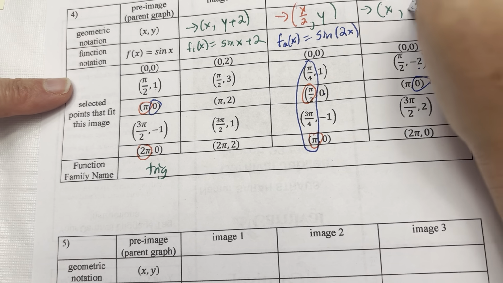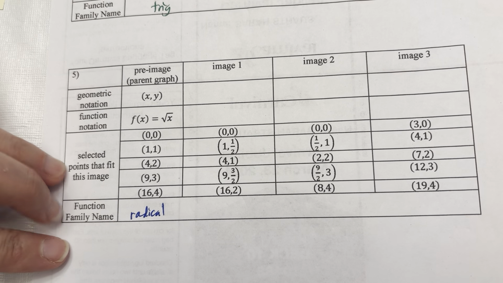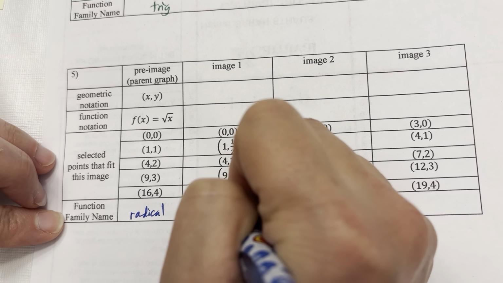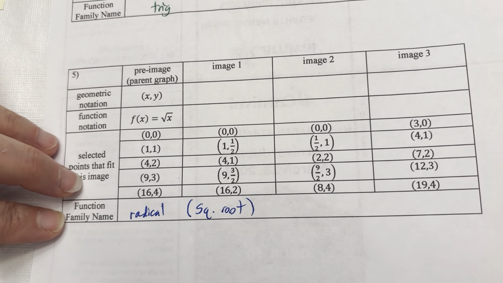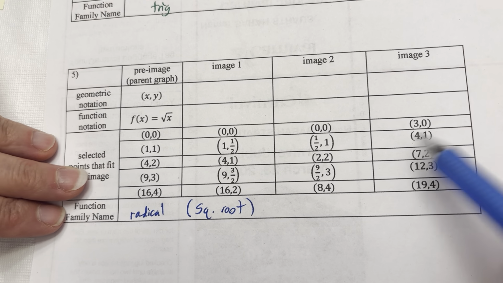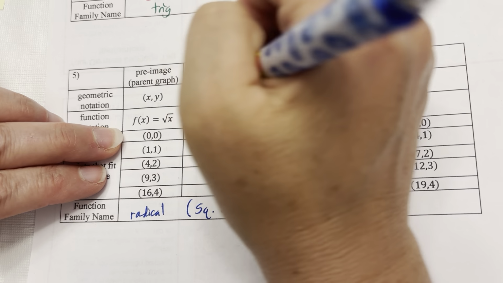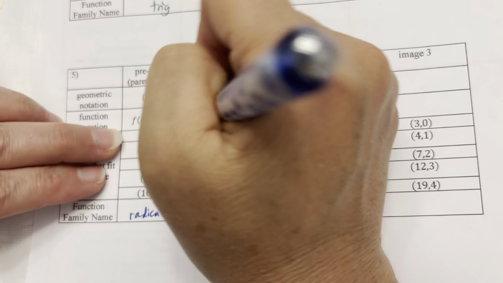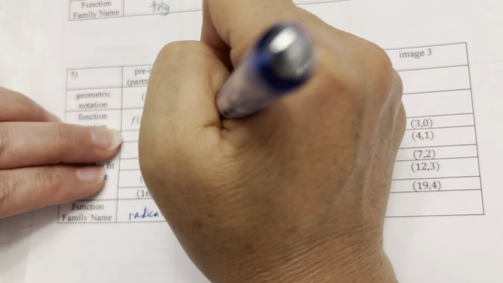Alrighty, 1 left. Here we've got a radical function. If you said square root, that's great. I would take square root, but really the family name is radical. I'm going to look and I notice immediately I'm happy. I like number 1 a lot because x's don't change. Y's are just being divided by 2. So my function is going to be 1/2 the square root of x.